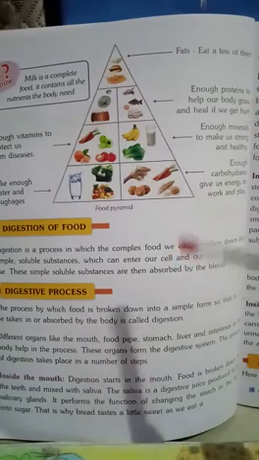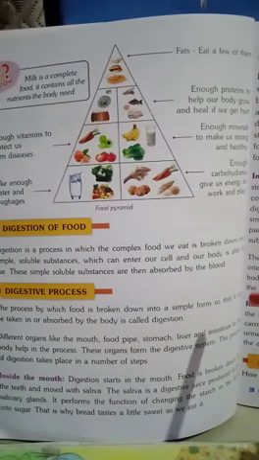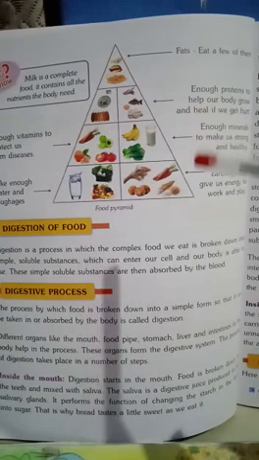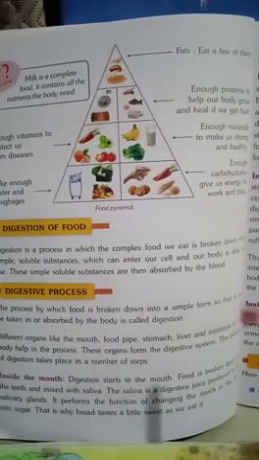Whatever food we eat, it will not digest very easily. There are a number of steps. For example, for writing only we require so many materials. We require a pen or pencil, a book, and whatever the madam writes on the board and explains, you have to keep all of it in your mind, and then it is taken into the notebook. Everything should be in your mind.